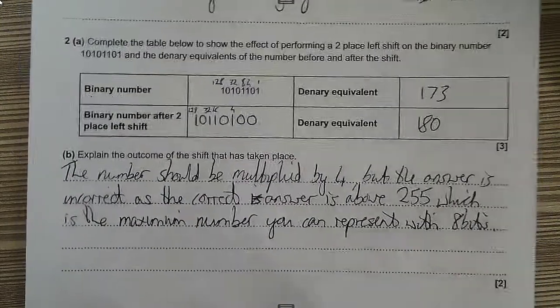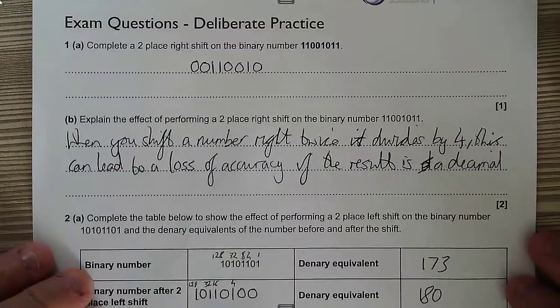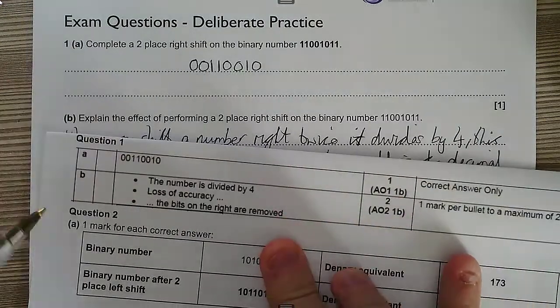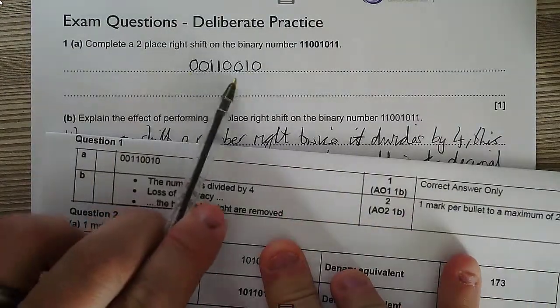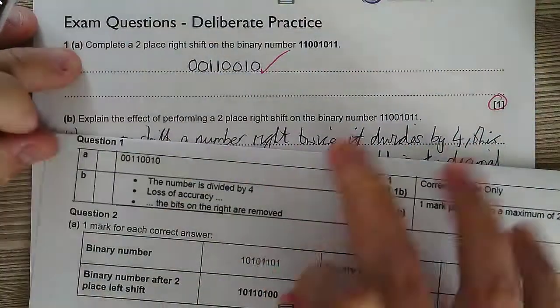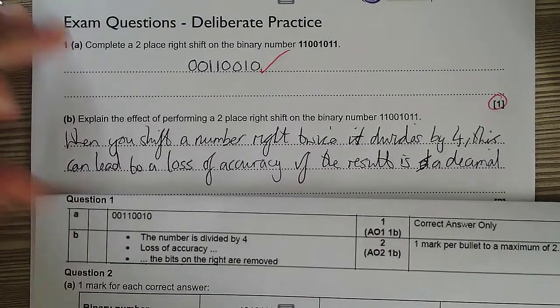Okay, so now we've done those questions, let's go through and have a look at these answers. So get my answer sheet. So question 1A was a simple 1 mark question which says just perform a binary shift. So the correct answer is 00110010. Perfect. So that's that mark. Nice and easy.